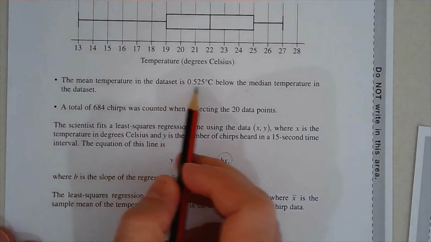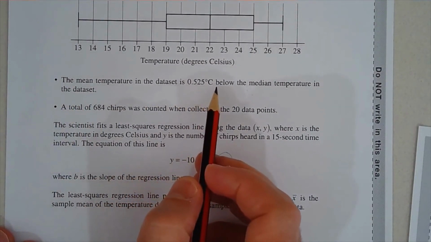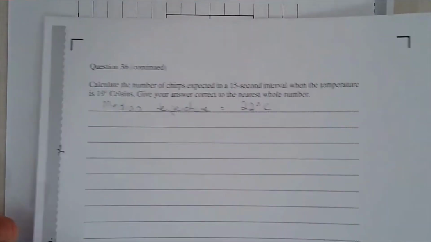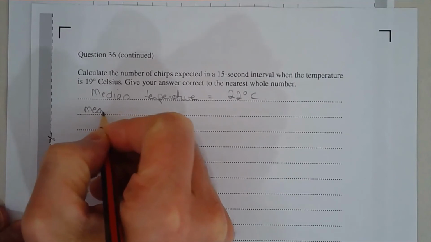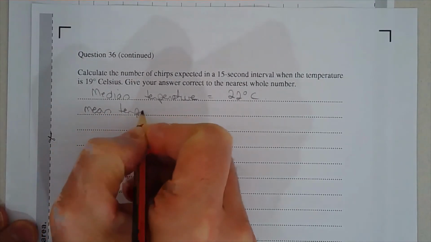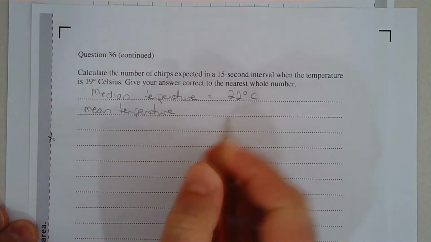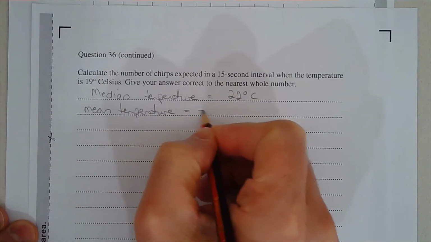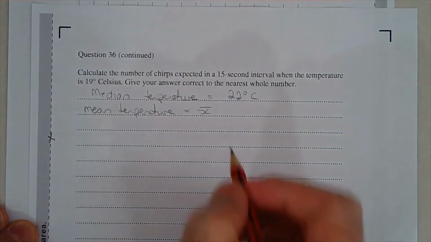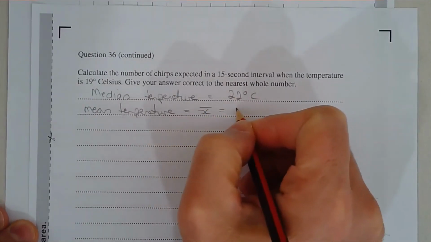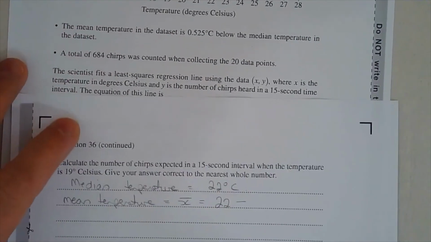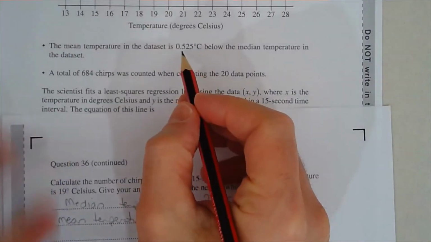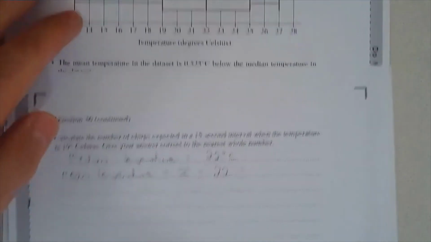Now the mean temperature is 0.525 degrees Celsius below that. So let's write that down. So the mean temperature, which is equal to x bar, is equal to 22 degrees minus 0.525.